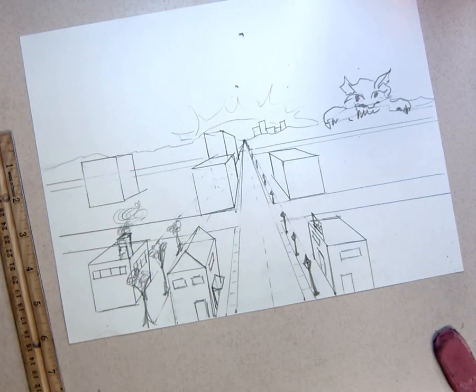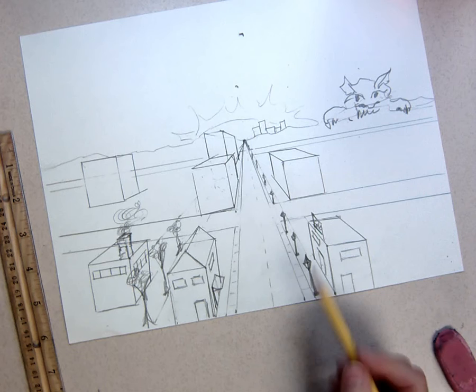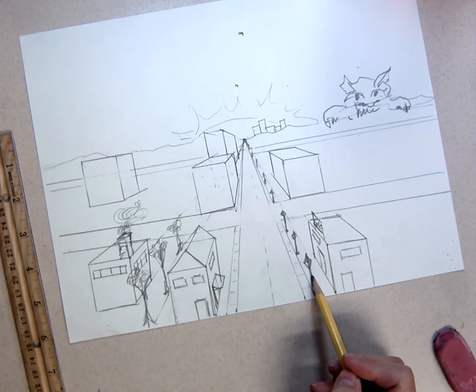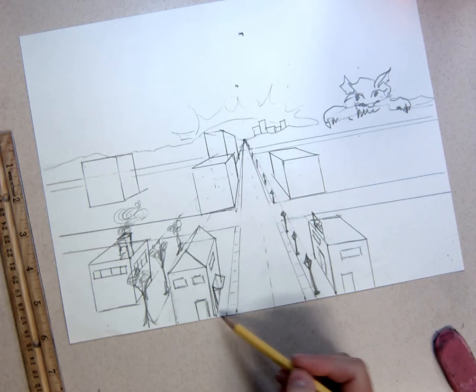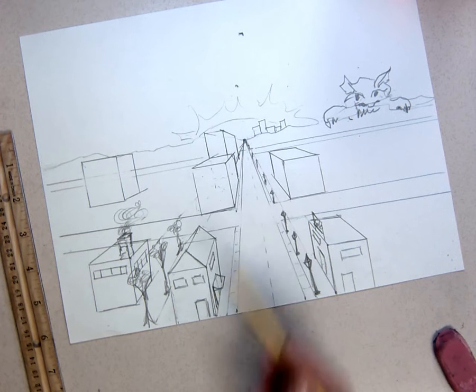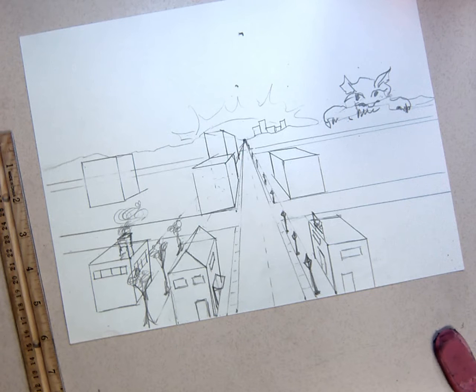So go ahead and try drawing some things like street lamps, trees, people. You could draw a person and then decide how big all the rest of your people are going to be heading off into the distance. So go ahead and try that.